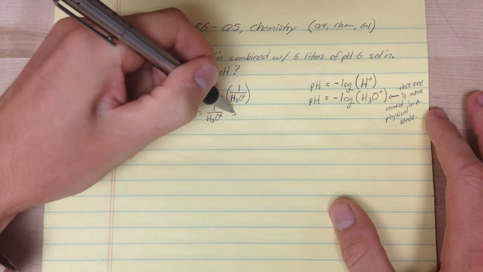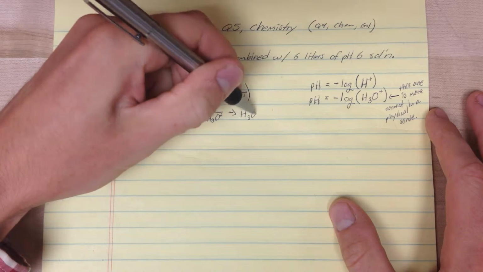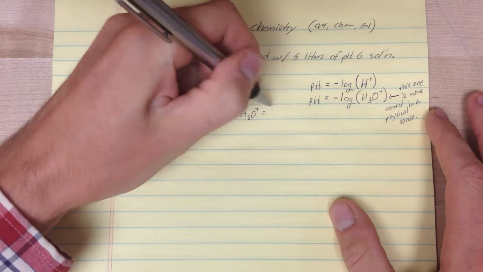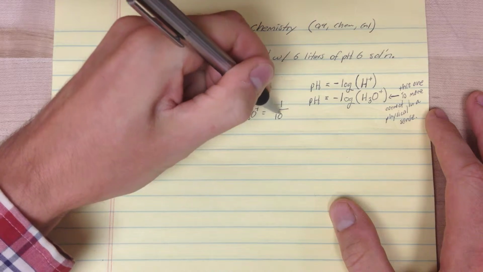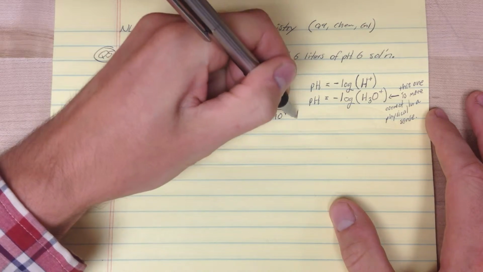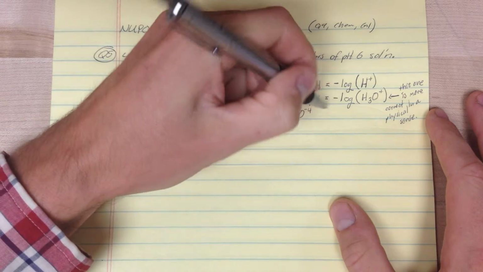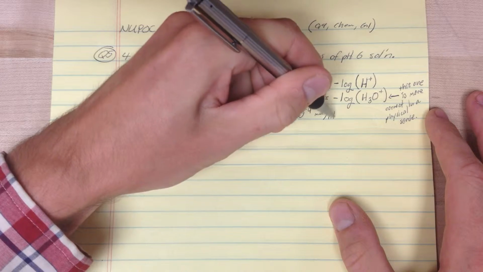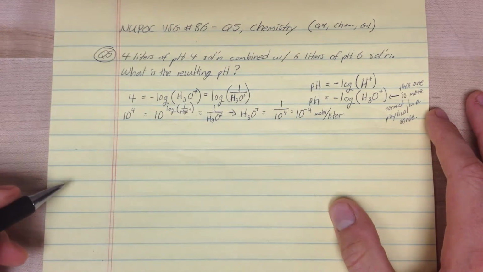We find that the molar concentration of H3O+ equals 1 over 10 to the 4, or 10 to the minus 4 excuse me, moles per liter.